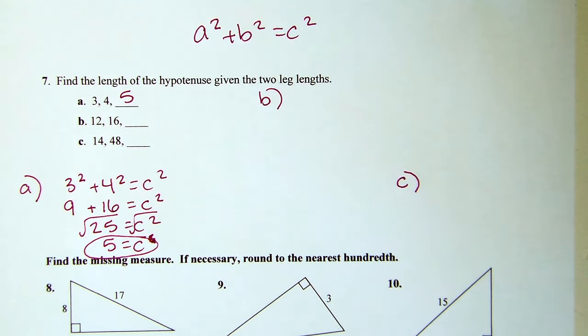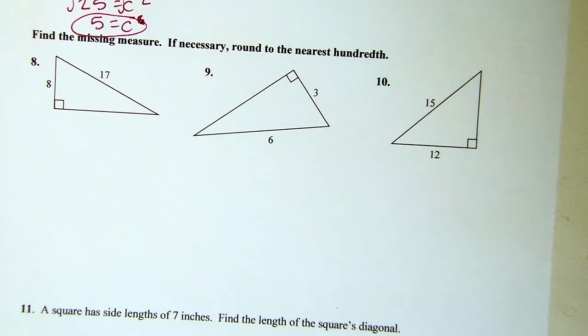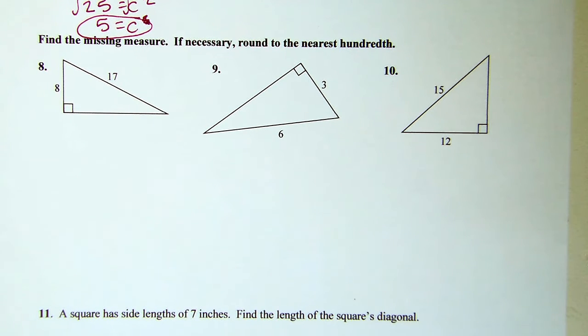Lastly, we're taking a look at numbers 8 through 11. In numbers 8 through 11, it asks us to find the missing measure. It does not state find the hypotenuse, find the leg. It just simply says to find the missing measure. So this is where identifying which side is the hypotenuse is going to be critical first.